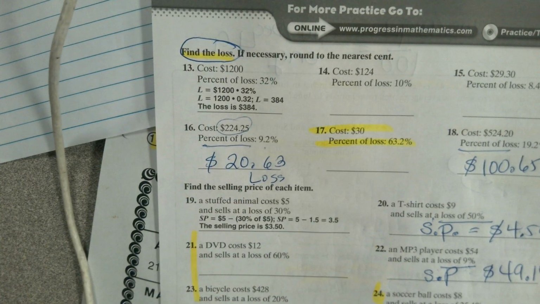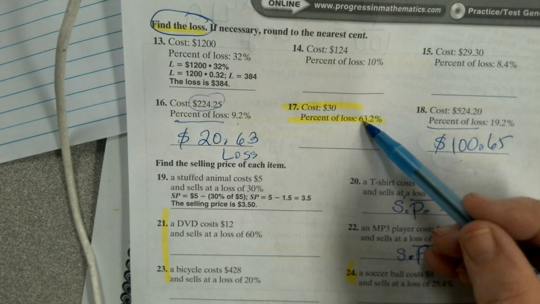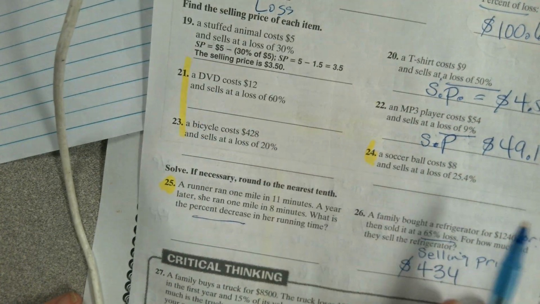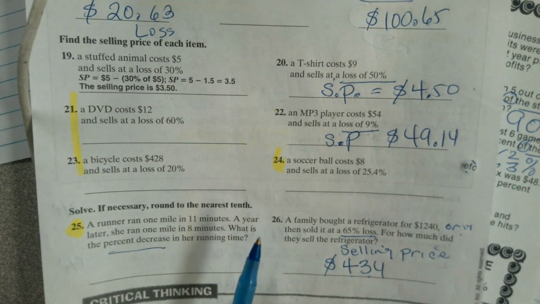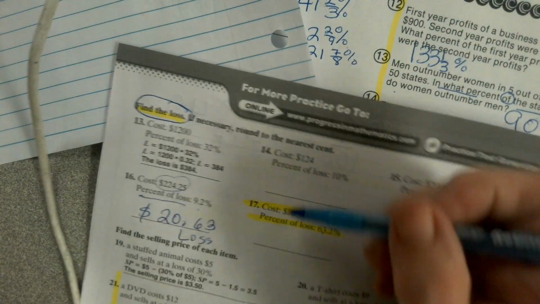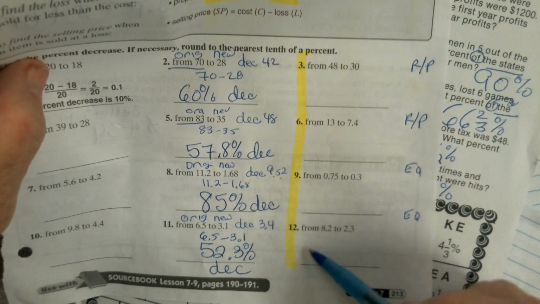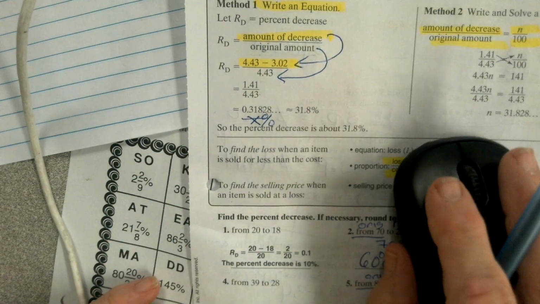Okay. So on this side, 17, highlight it. So you've got the 17, 21, 23, 25, and 24. Got it? And you guys can start. You don't have to do 14, 15. I already marked it. You're just doing 3, 6, 9, 12. Okay? Okay, let me shut this off. Yes, ma'am.